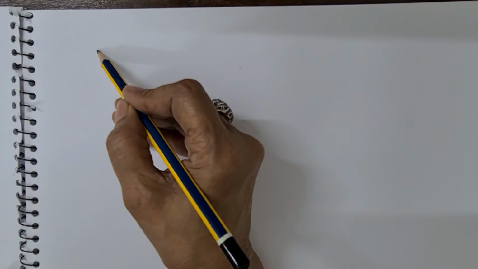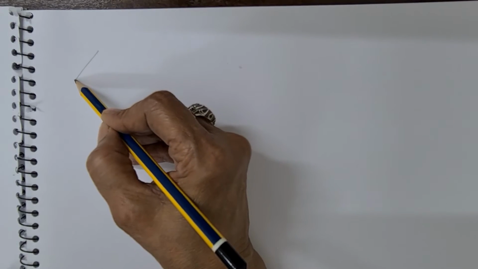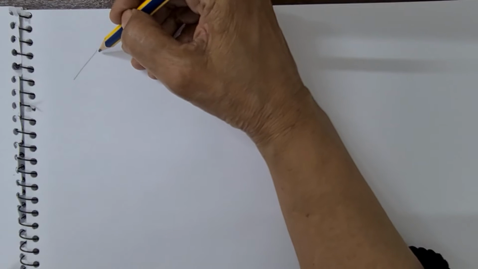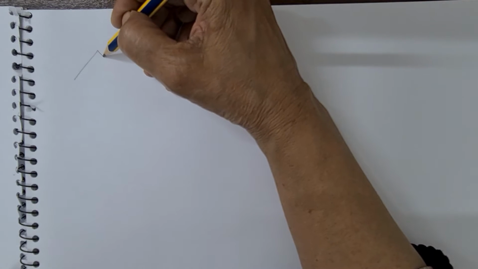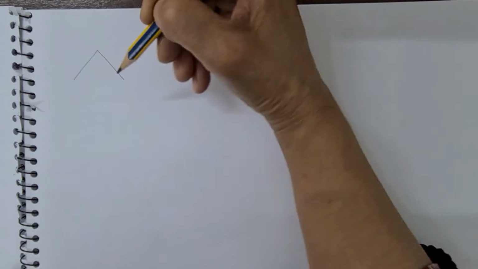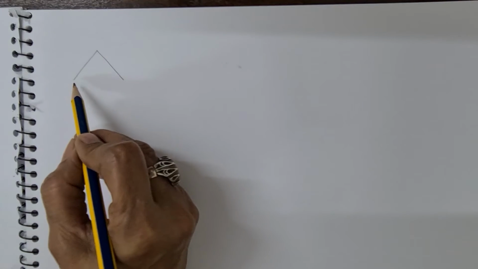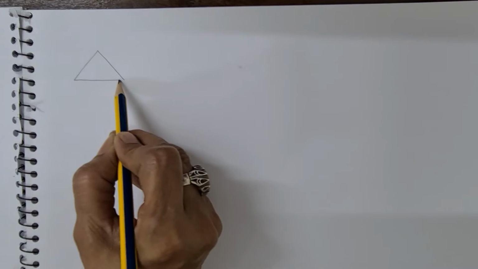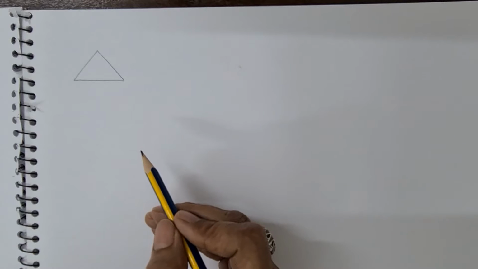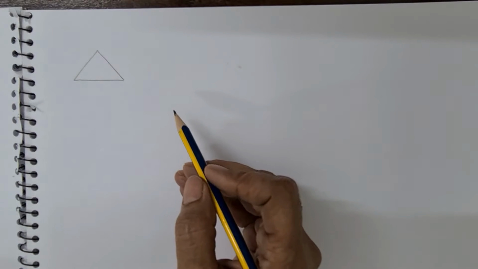Today our topic is basic shapes with edges and shading. Now let's start. Just draw one diagonal line and the other side the same diagonal line and join together. That is called a triangle.